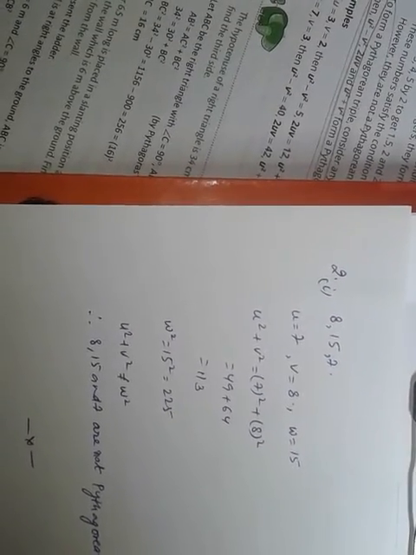Now we have to find whether these are Pythagoras triplets or not. It must be from a square, the sum of squares. Again you see here, don't be confused how I am writing. What is a Pythagoras triplet?